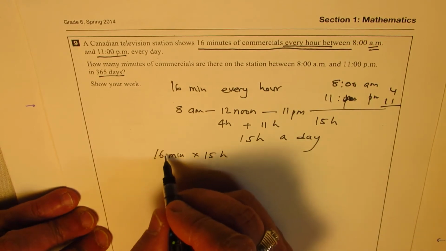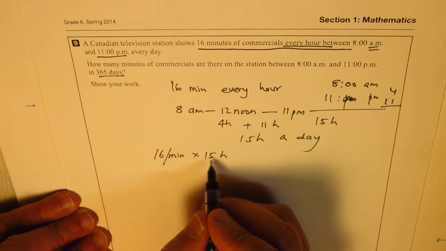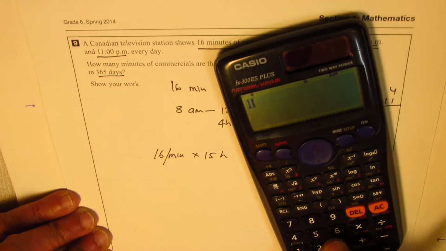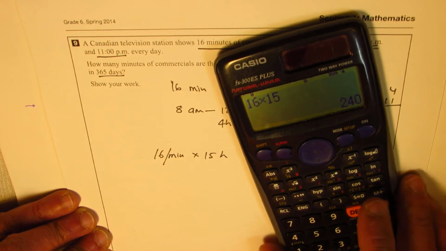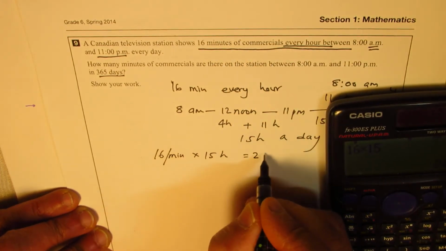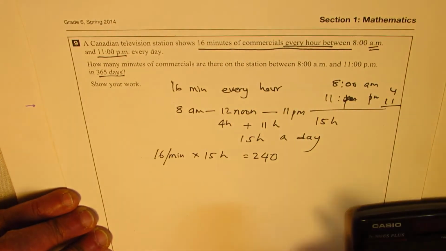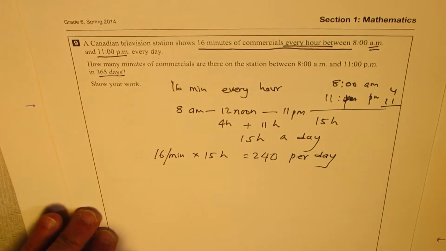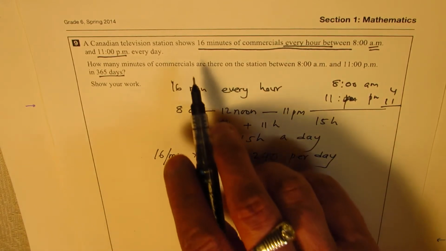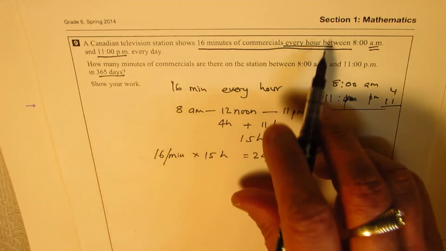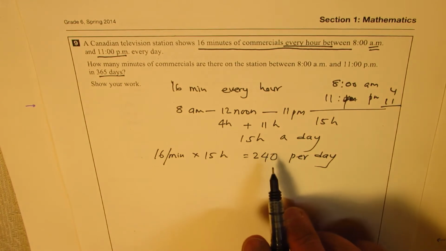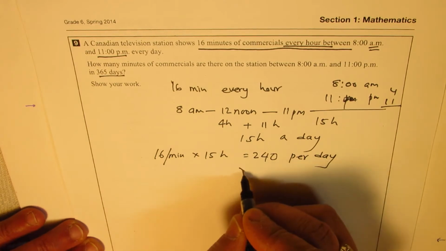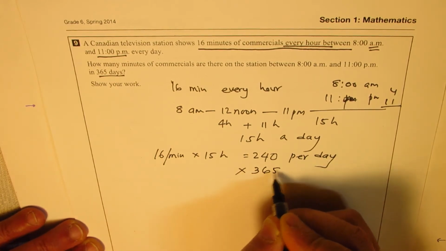It is 16 per minute, right? And for 15 hours. So that is what you get. So let's multiply. We get 16 times 15, which gives you 240. So 240 per day. Correct? Canadian television station shows 16 minutes of commercial every hour. So for so many minutes, you see commercial per day. Now we want it by 365. So we'll multiply this by 365.